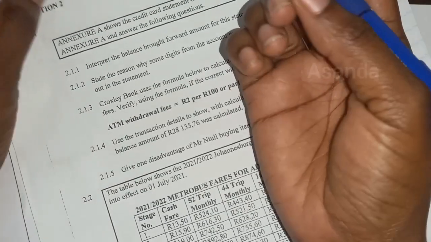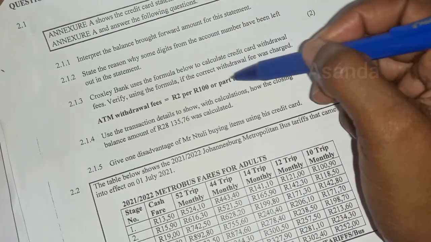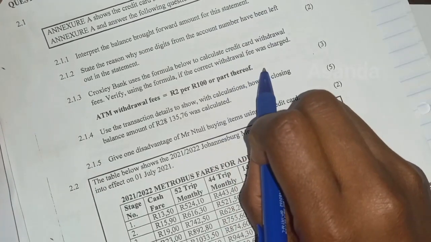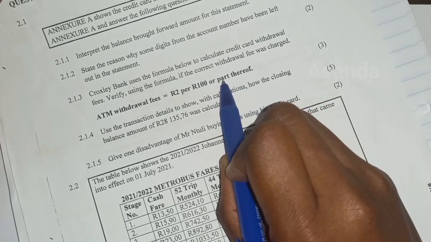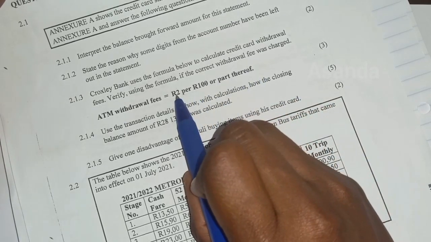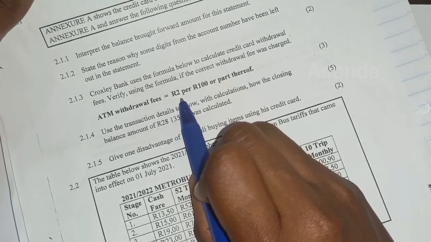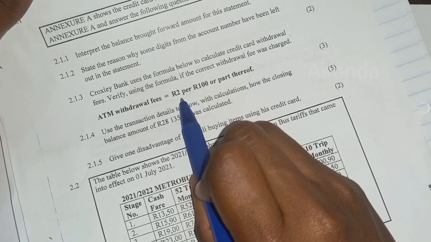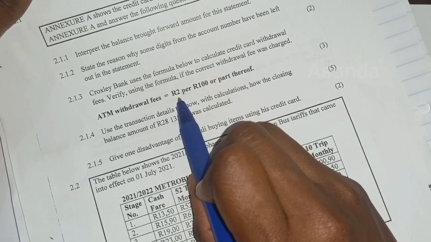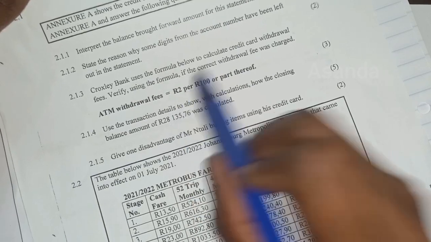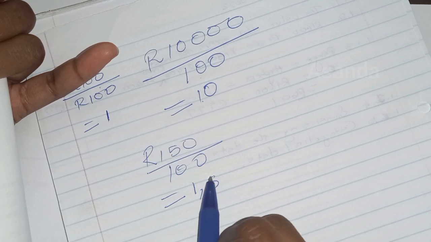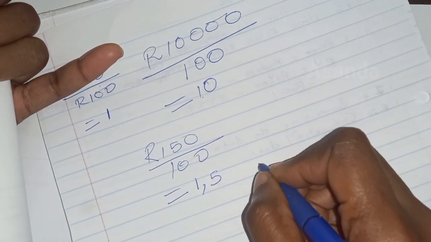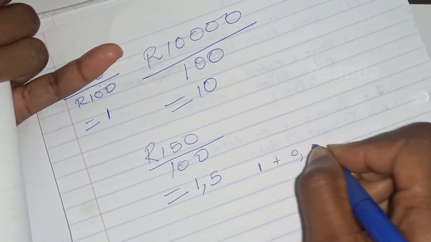So what I'm going to do here is go to where it says "or part thereof." It says even a part of 100 rand, even a piece of 100 rand, is also charged at 2 rand. So we don't care that you didn't withdraw 100 rand, you withdrew 80 rand. We're going to charge you 2 rand. So even this part here is going to be charged, because this is 1 plus 0,5, right?